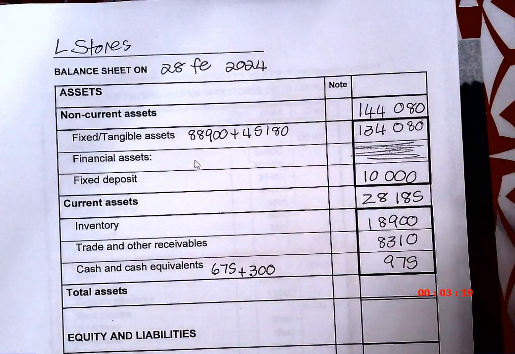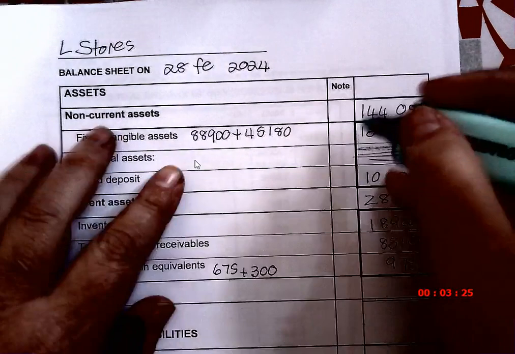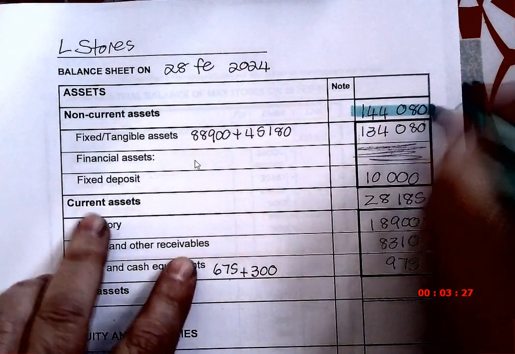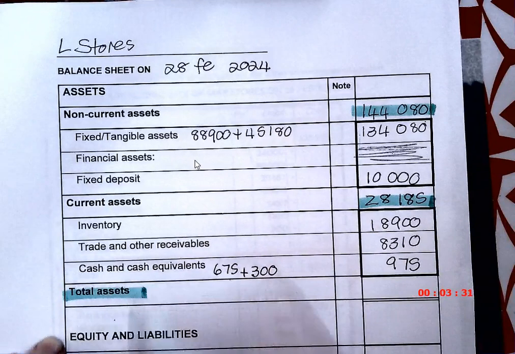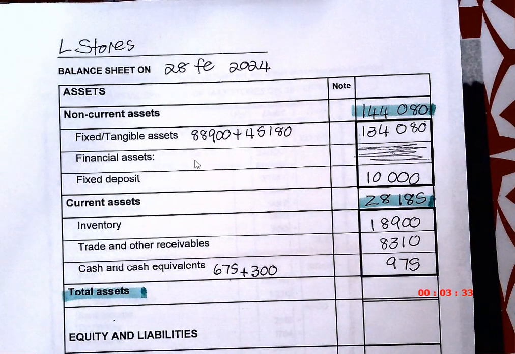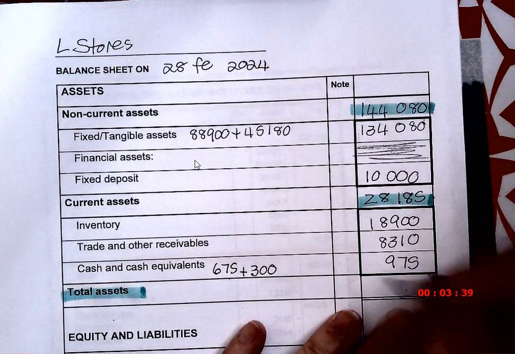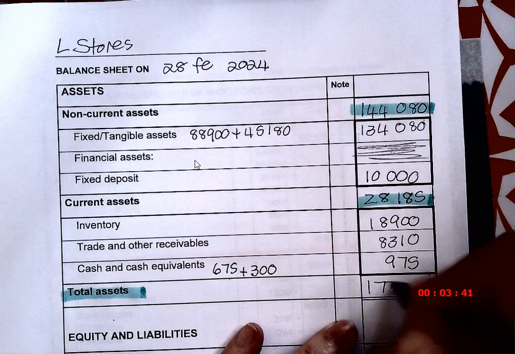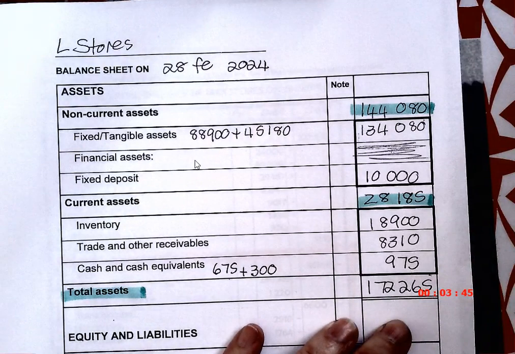28,185. Can you see it basically says I have non-current and I have current, and that's going to give me the total. Does that make sense to you? So I'm going to add those two to get the total, which is what? 172,265. Is that right?